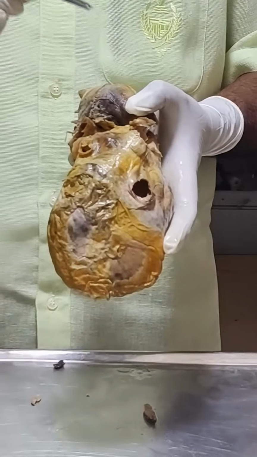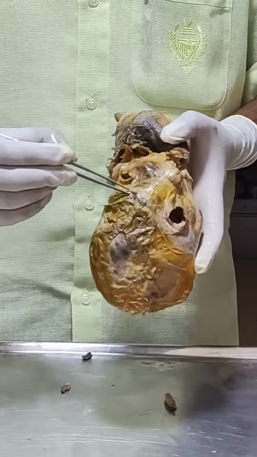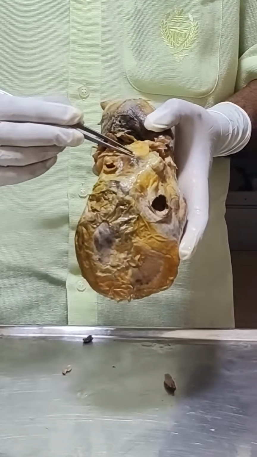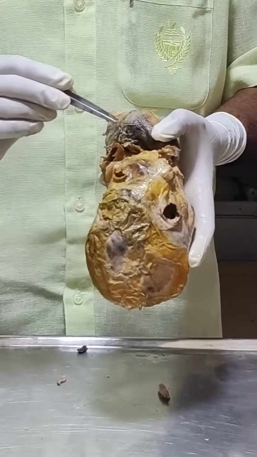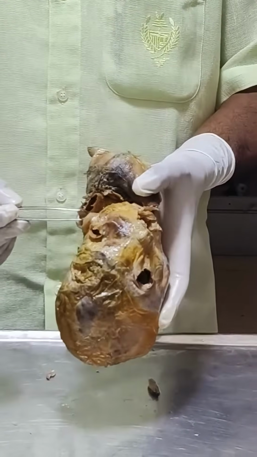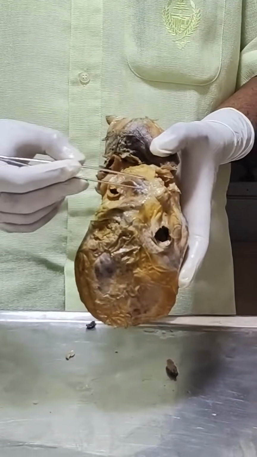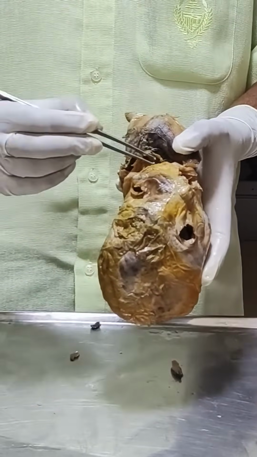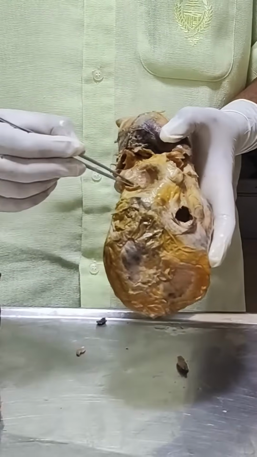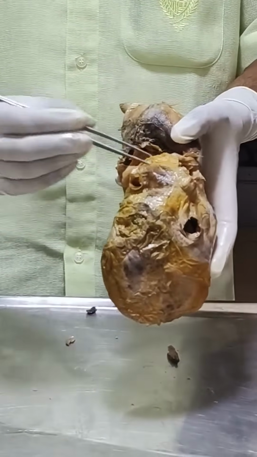The apex is formed by the left ventricle, and the left atrium forms the base of the heart. Here 4 pulmonary veins open, the superior and inferior pulmonary veins, into the left atrium chamber on the posterior aspect, and we call this the base of the heart.